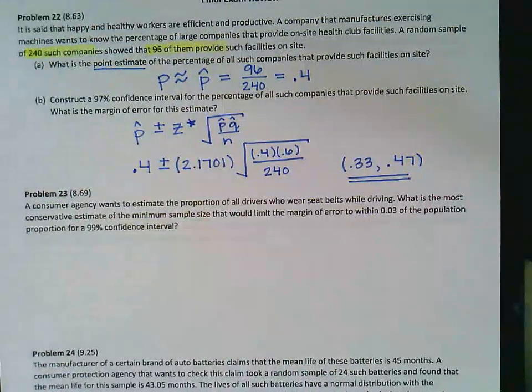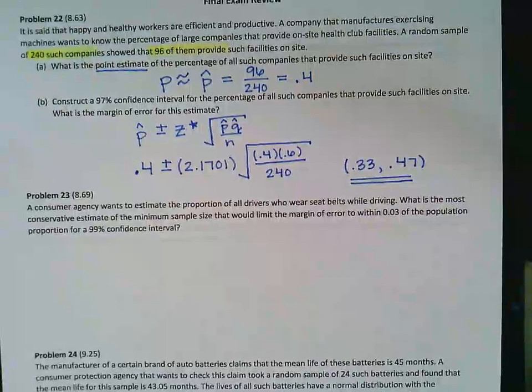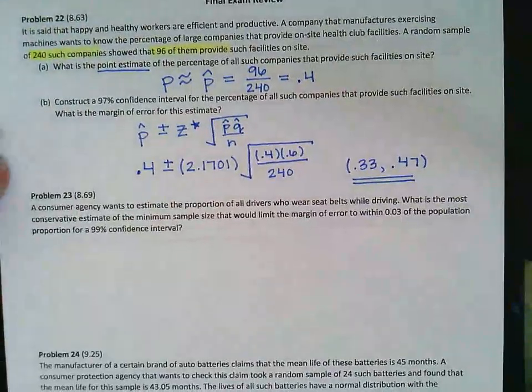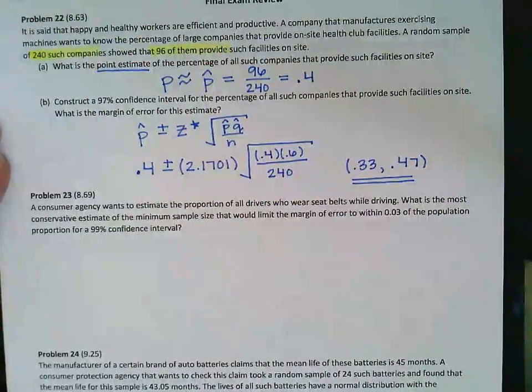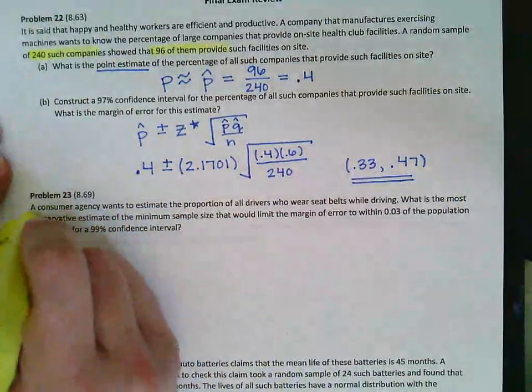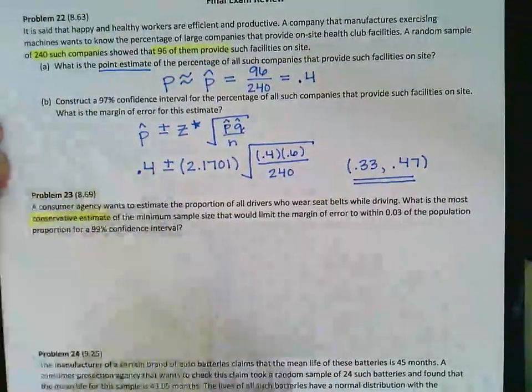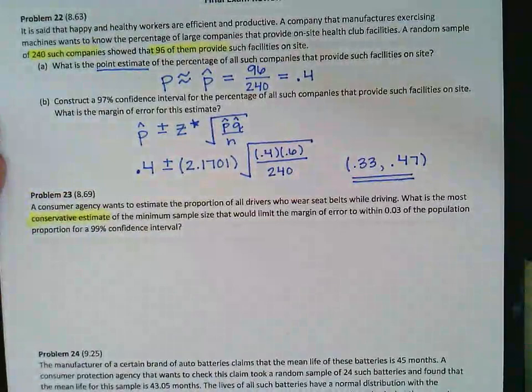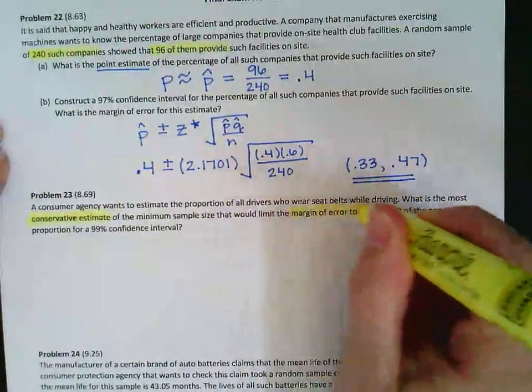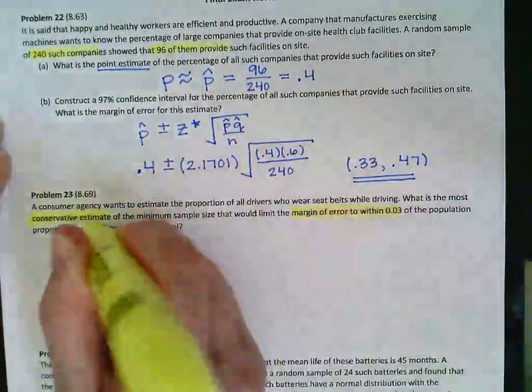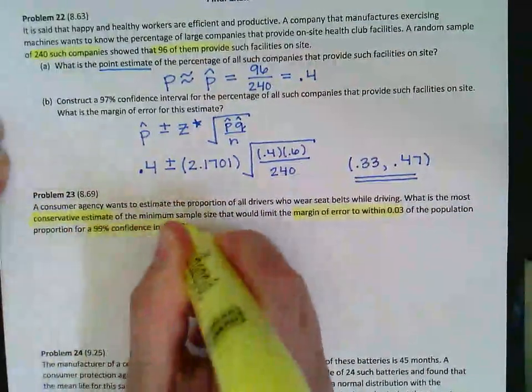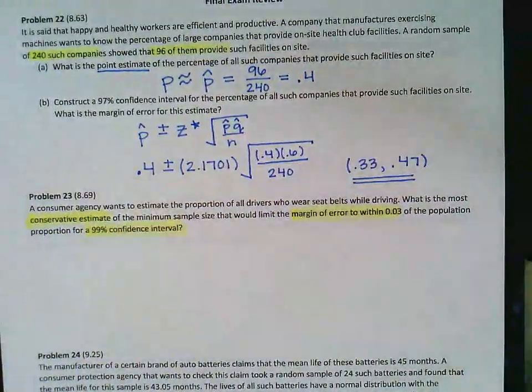Okay, now we have one more problem here in Chapter 8. A consumer agency wants to estimate the proportion of all drivers who wear a seatbelt while driving. The most conservative estimate, we'll talk about that in just a second. What is the most conservative estimate for the minimum sample size to have a margin of error within 0.03 and be 99% confident? Okay, so this is another margin of error question.